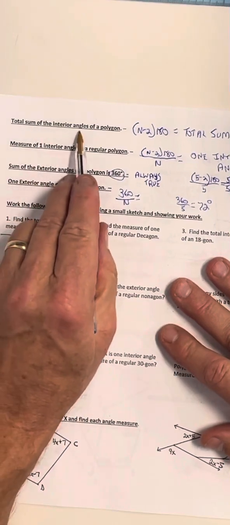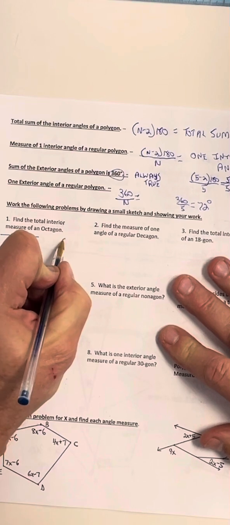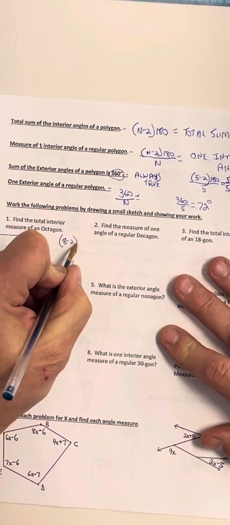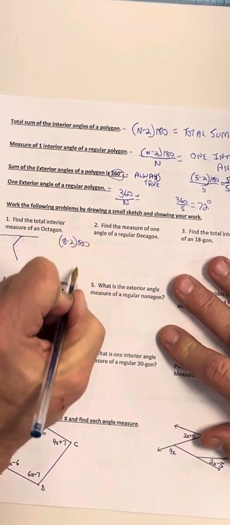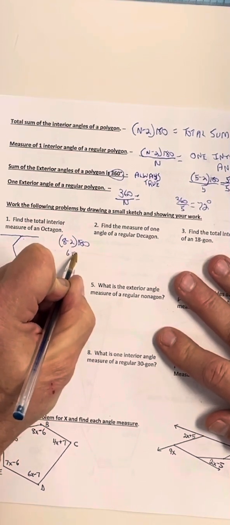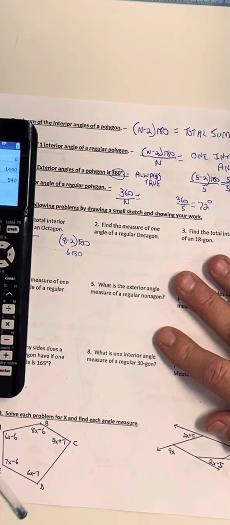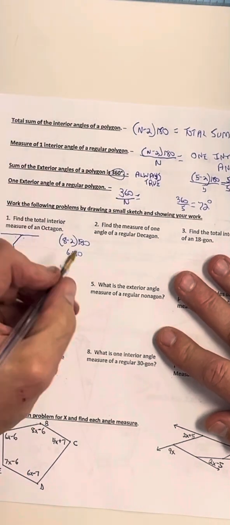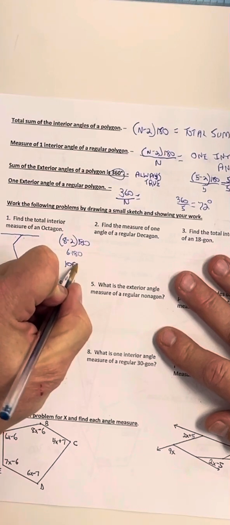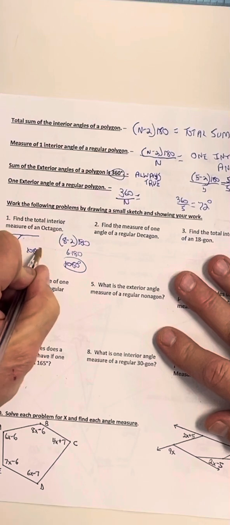The total sum of the interior angles is this formula. So I go 8 minus 2 times 180. That would be 6 times 180. And 6 times 180 is 1080. So the total sum is 1080.